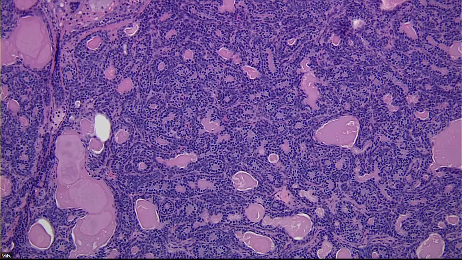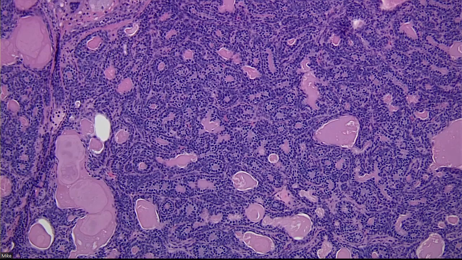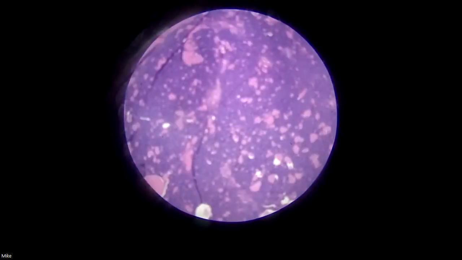Okay, cool, that's fine. Who's got a differential? Like a basaloid neoplasm. The one that I thought of was adenoid cystic. The first one that you thought of was adenoid cystic. Okay. But then it can be a PA.